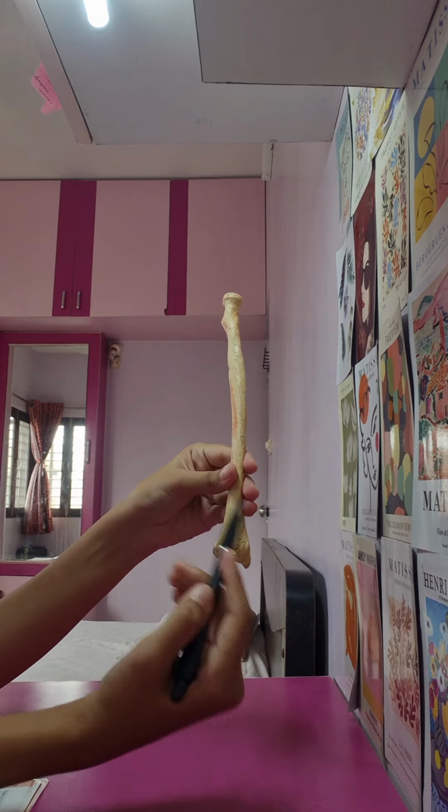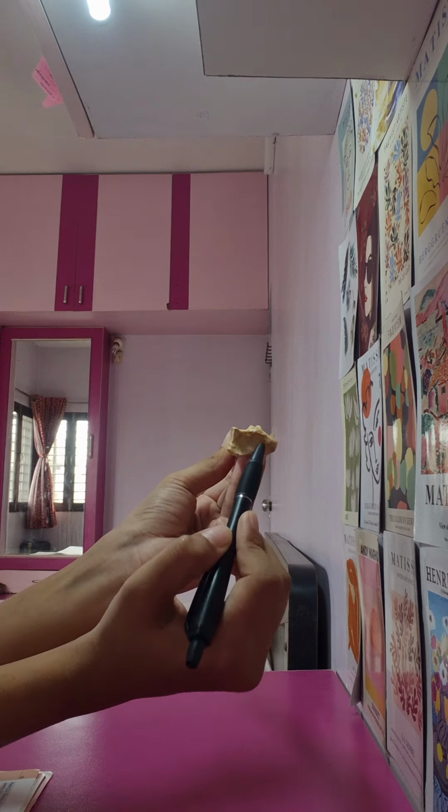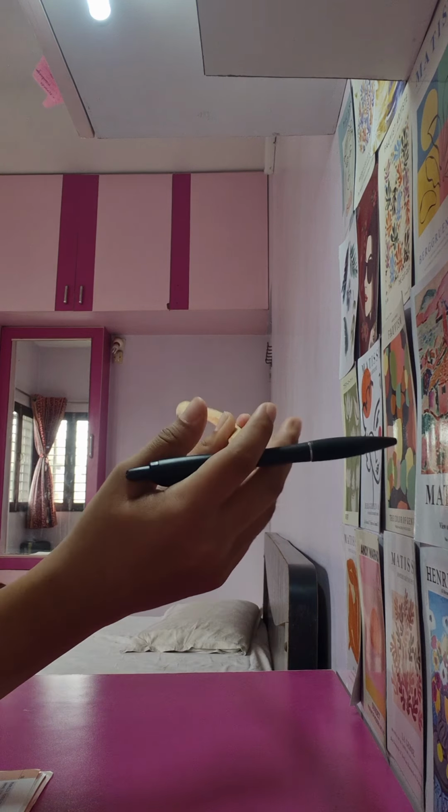Now, inferiorly, there are 2 surfaces. First of all, a medial quadrangular surface and a lateral triangular surface. This medial quadrangular surface articulates with the lunate bone, and this lateral triangular area articulates with the scaphoid bone.